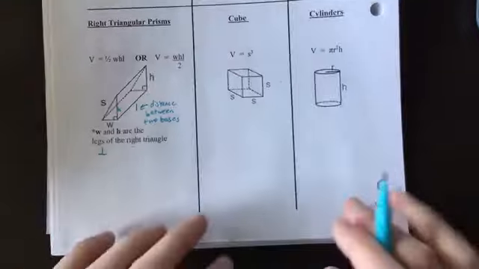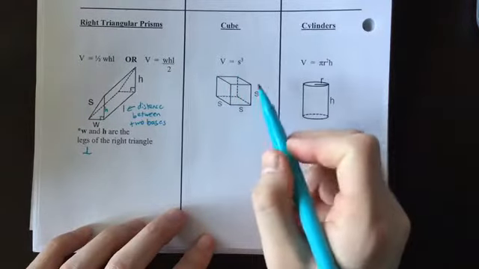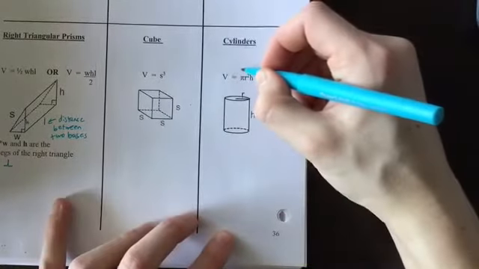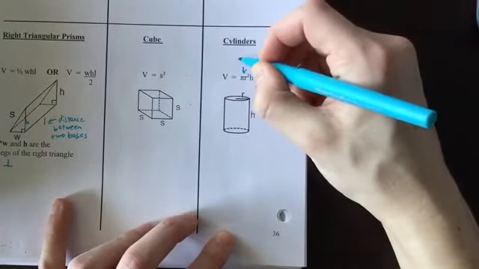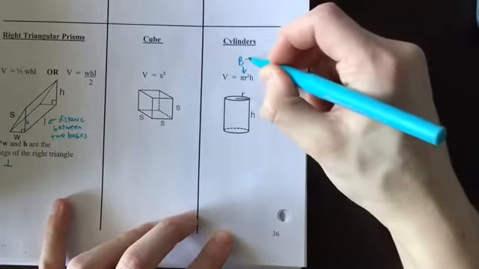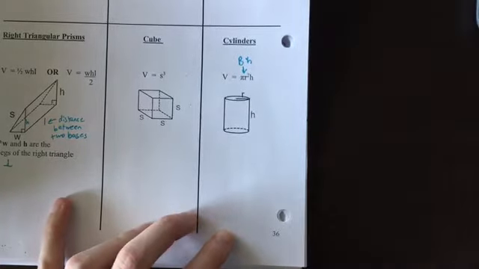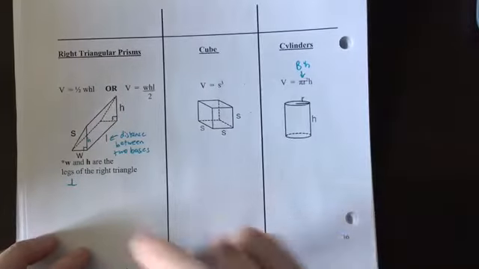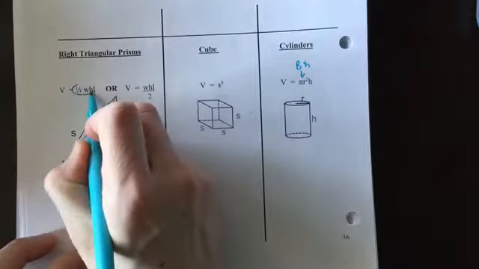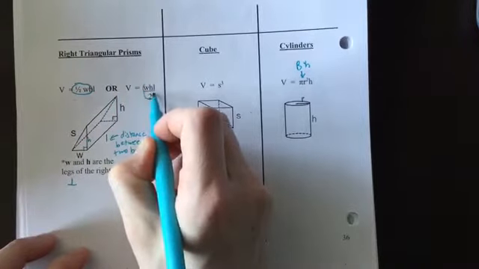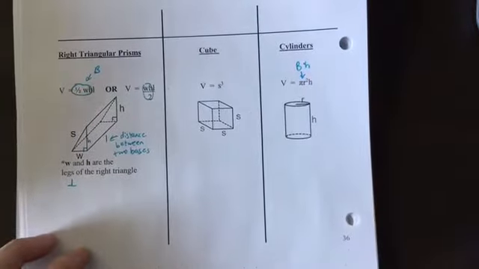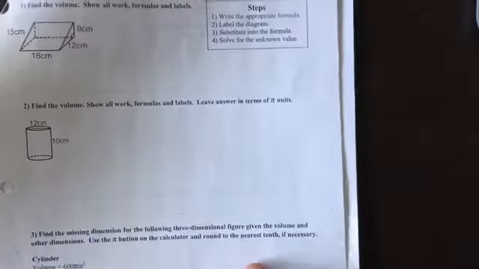Okay. Then we've got our cube, side cubed, and then our cylinder, which again we can see our base times our height. Pi r squared, that's the area of the circle. That's the base times the height. Either way we can use that. Even with our right triangular prism, when we look at that 1/2 width times height, or width times height divided by 2, that's the area of our base. Okay, so let's continue on to page 37 and put it into practice.